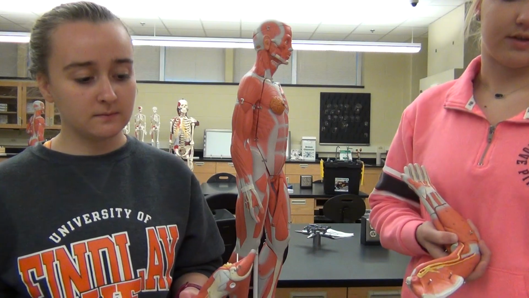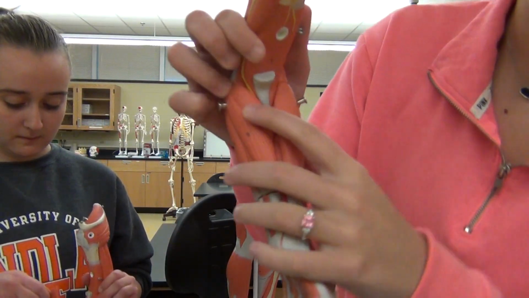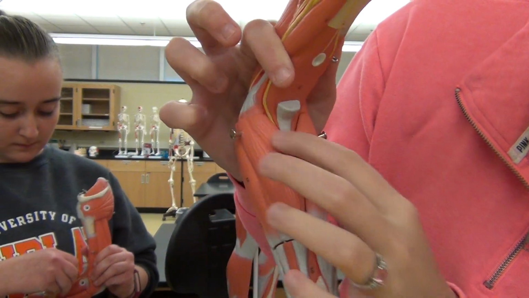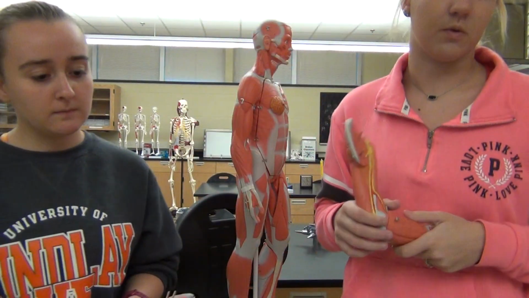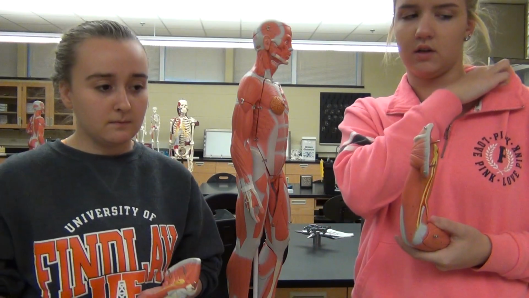Next is the pronator teres. The pronator teres is right here. Its origin is the medial epicondyle of the humerus and the coronoid process of the ulna, and the insertion is the midshaft of the radius, and the action is it pronates the forearm.